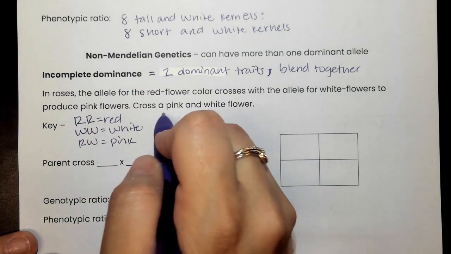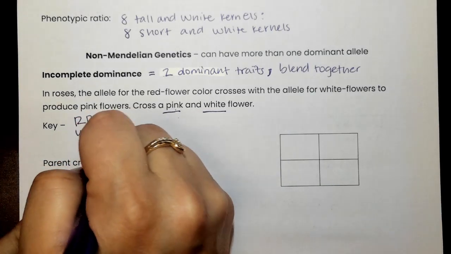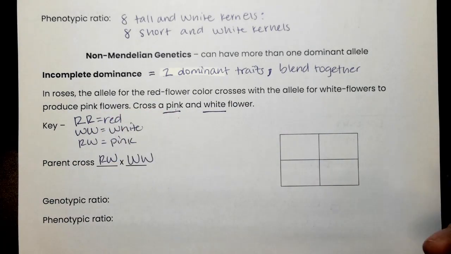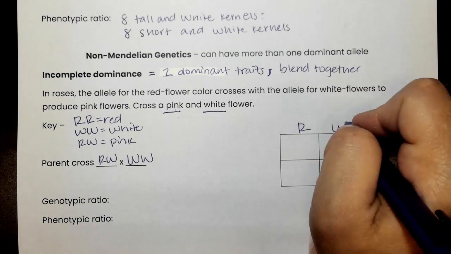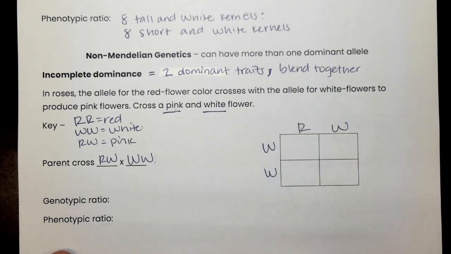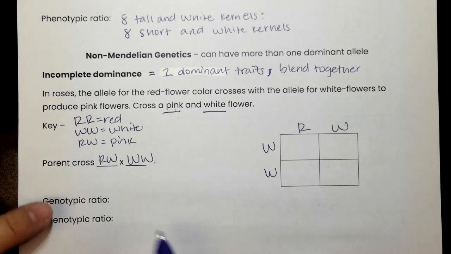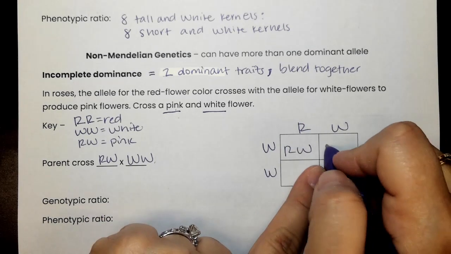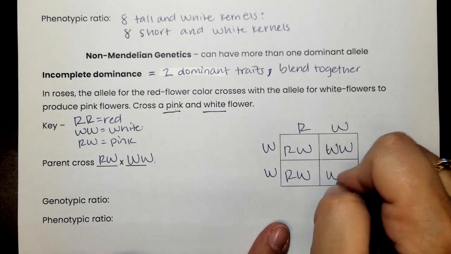So I'm going to be crossing a pink and a white flower. So pink is RW and white is WW. So I'm going to take the first parent's alleles, I'm going to put them up here at the top, so RW, and then I'm going to take the second parent and I'm going to put along the side, WW. I want to keep R first. So first box, I'm going to have RW, then WW, RW, and WW.